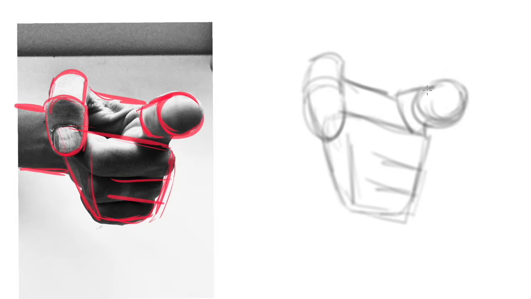Notice that the finger that's pointing directly at the viewer appears very short. We really only see the top of it.